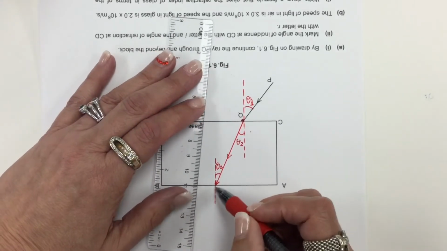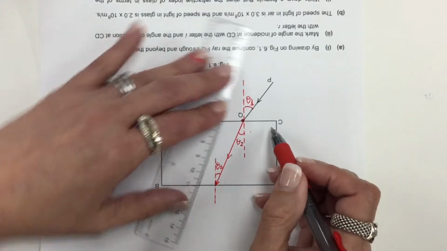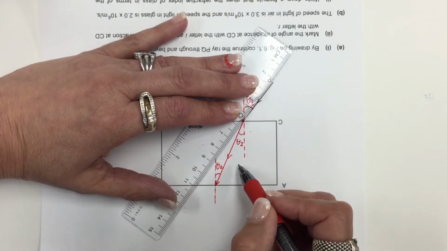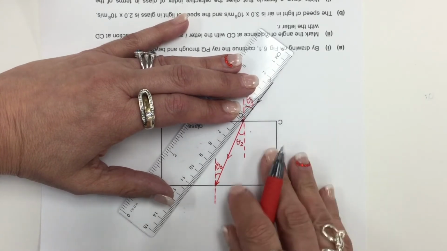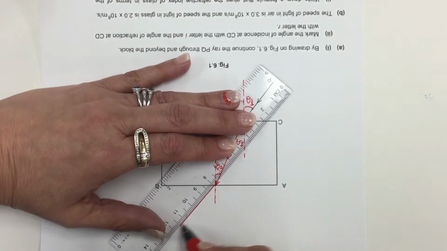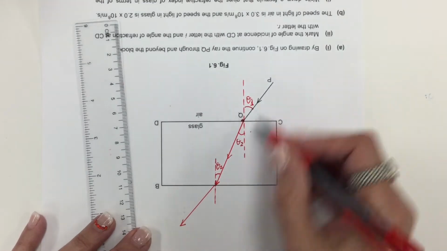And how will the ray be when it leaves the block into the air? It should have the same angle as this ray right here. So you just place your ruler right there and slide a little bit. There we go. So that is the path of the ray.